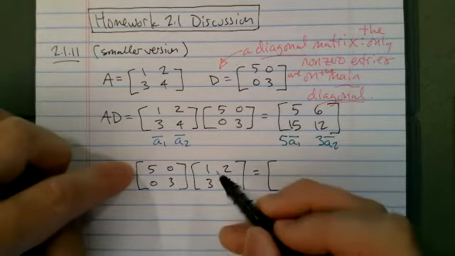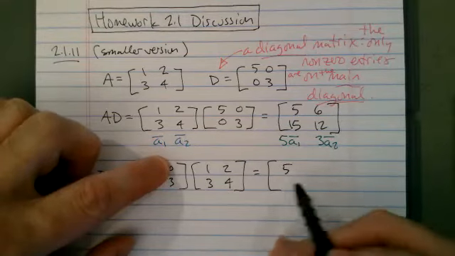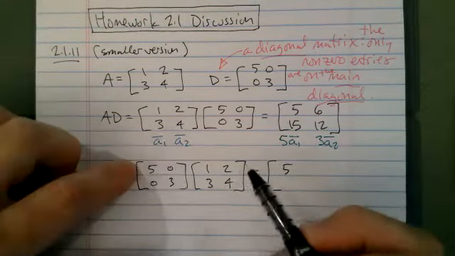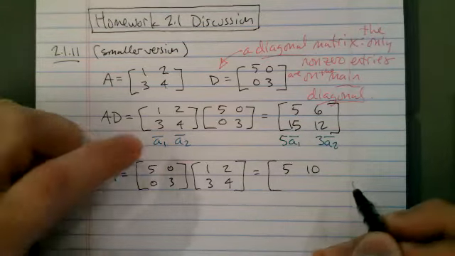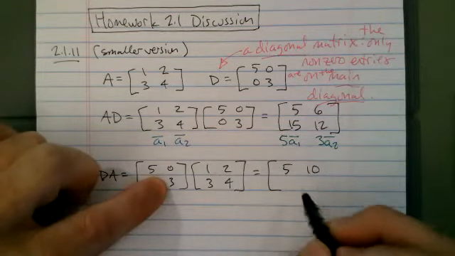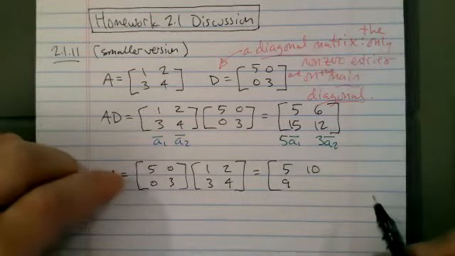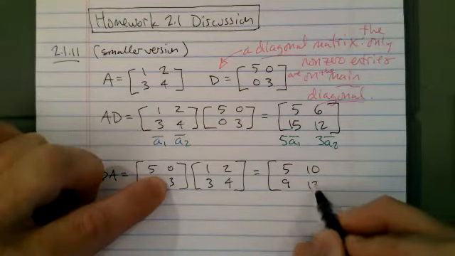So I'll do 5 times 1 plus 0 times 3. That'll be 5 still. But now when I go across the next one, I get 5 times 2 is 10 plus 0 times 4. So 5, 10. And then the second row, first column, would be 0 times 1 plus 3 times 3. That'll be 9. And the second row, second column will be 0 times 2 plus 3 times 4, or 12.